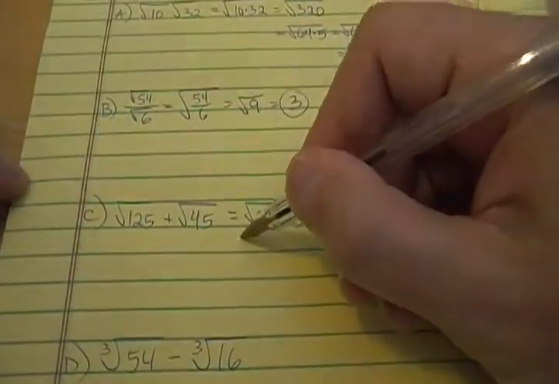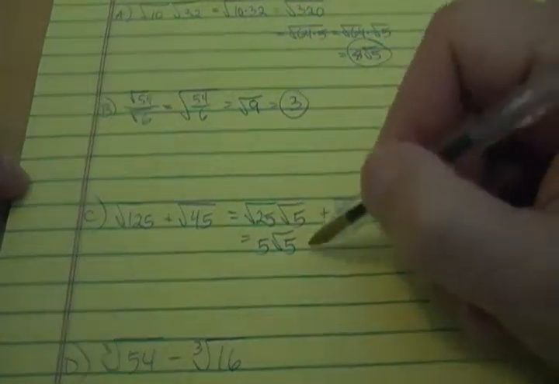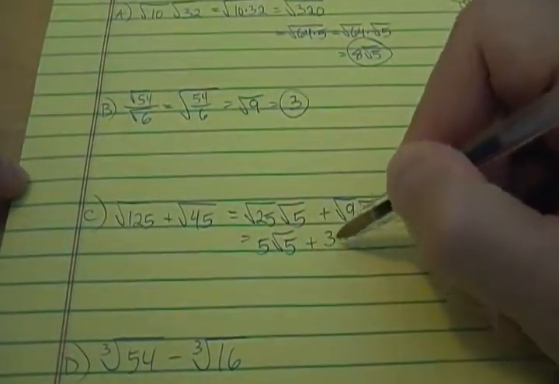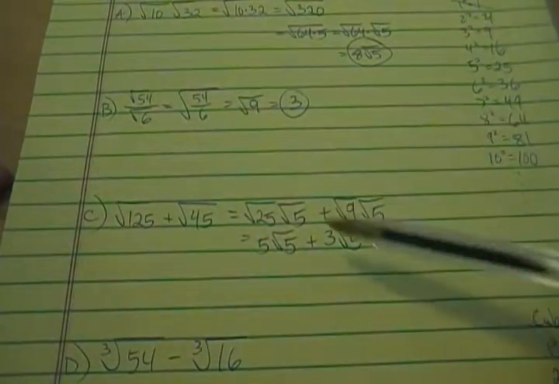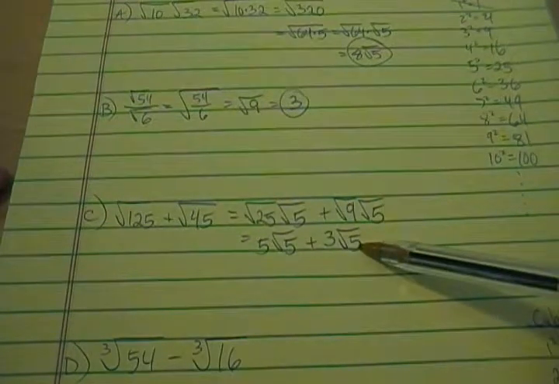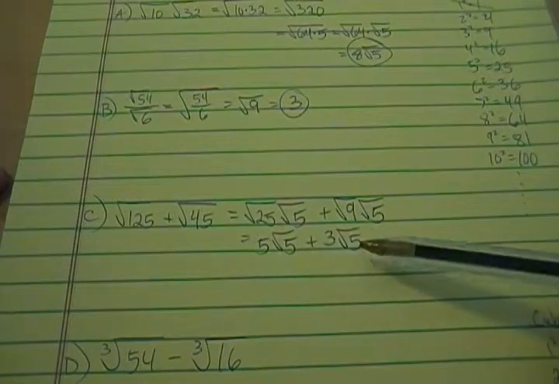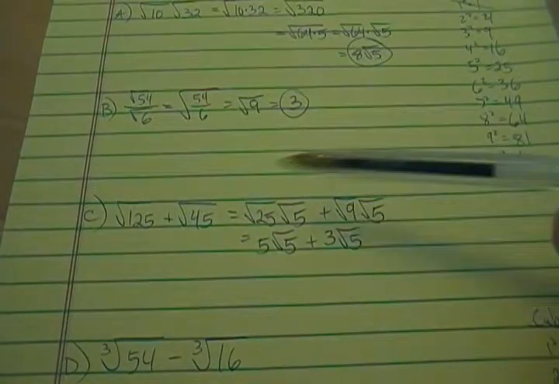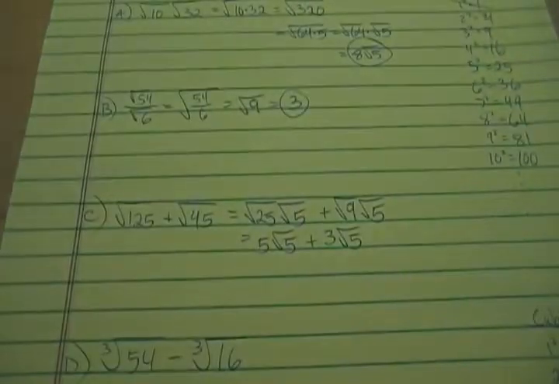The square root of 25 equals 5. So we have 5 times the square root of 5 plus, and then the square root of 9 is 3, so we get 3 times the square root of 5. And now we can add these together because the numbers inside the radicals match up. I can add 5 square root of 5 plus 3 square root of 5 because they both involve the square root of 5. Those are like terms now. The square root of 125 and the square root of 45 were not like terms, so I couldn't add those together back then.